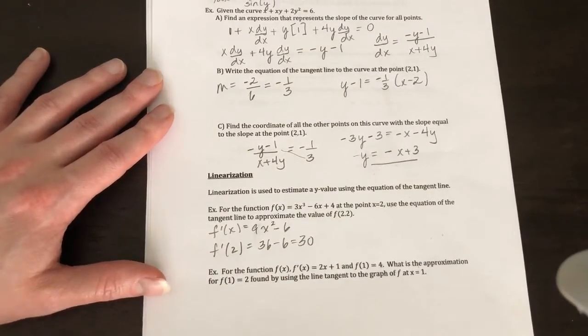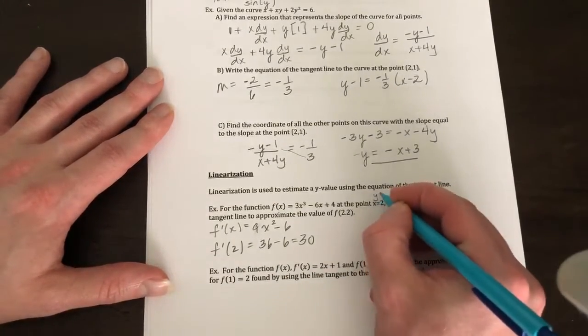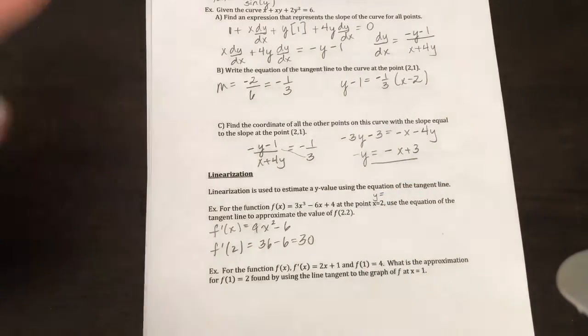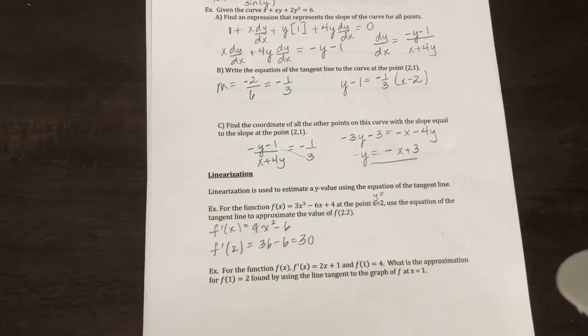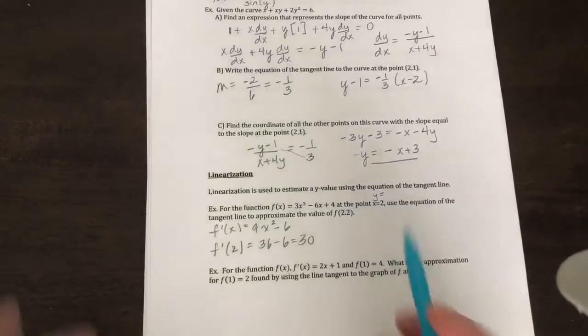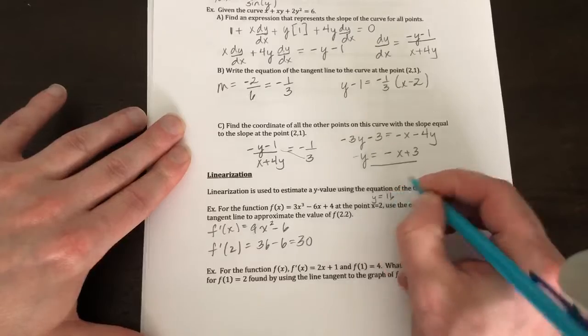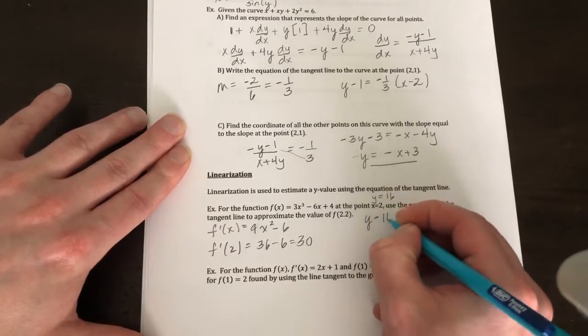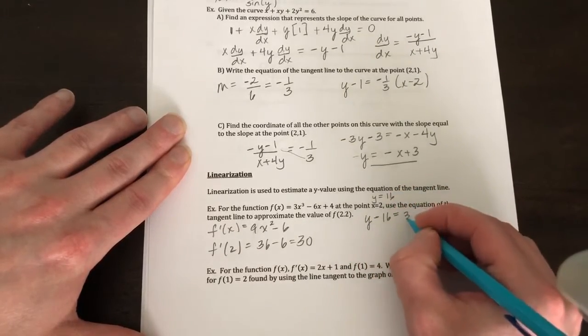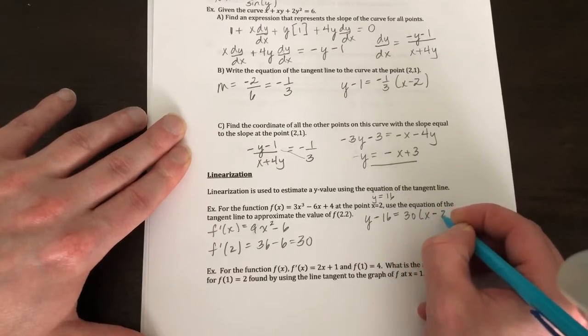Now, remember, to find your y-coordinate, we plug into the original, if we're not given it. So your y-coordinate's going to be, let me just double check in my calculator for the sake of time. Okay, so your y-coordinate should be 16. So the equation of the tangent line is y minus 16 is equal to 30 times x minus 2.